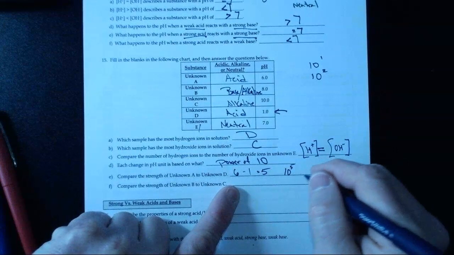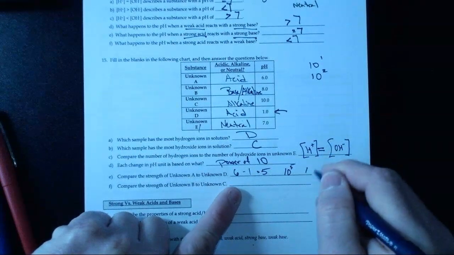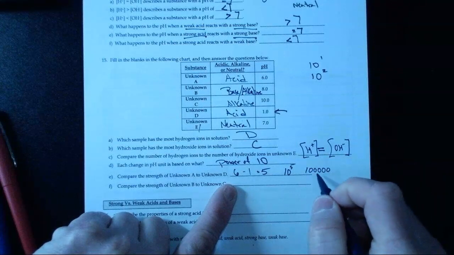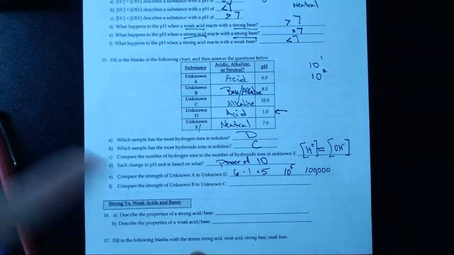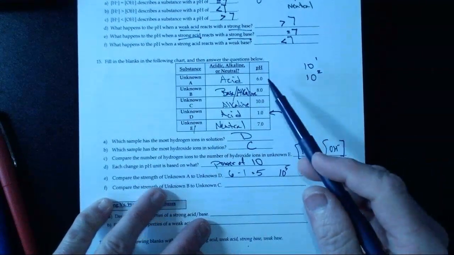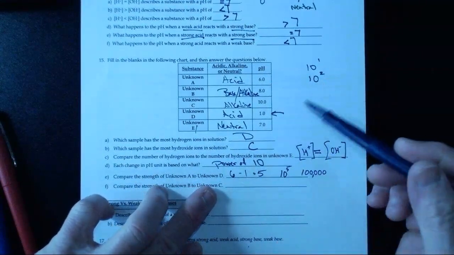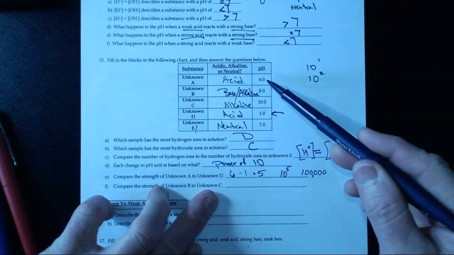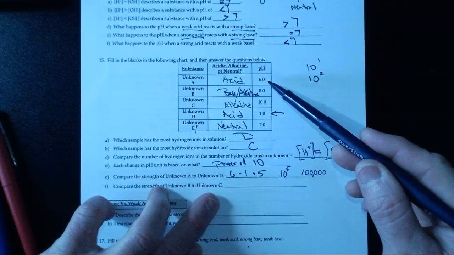Well, 10 to the 5th power, that is 1 followed by 5 zeros. 1, 2, 3, 4, 5. So 100,000. So unknown D is 100,000 times more acidic than unknown A.